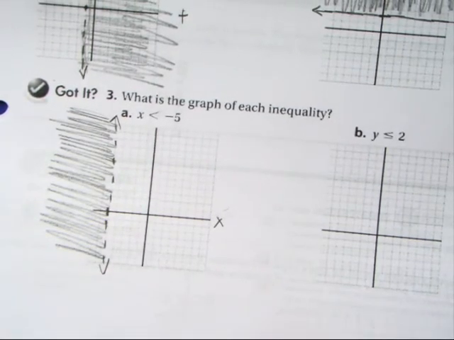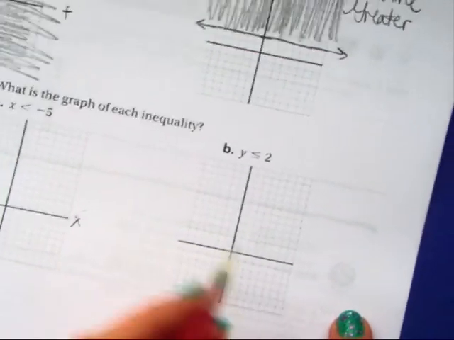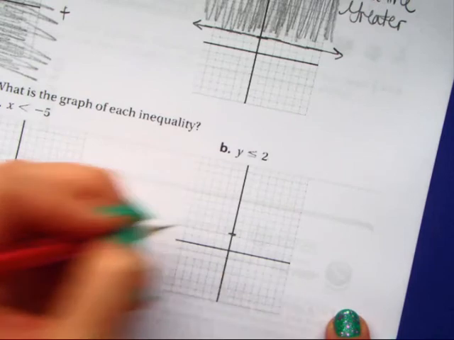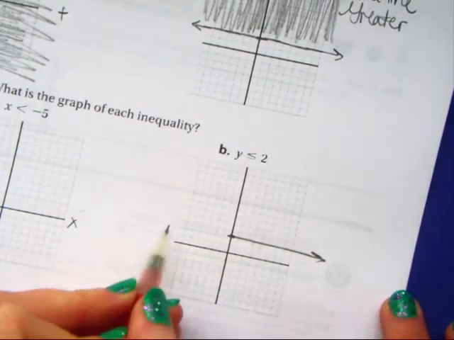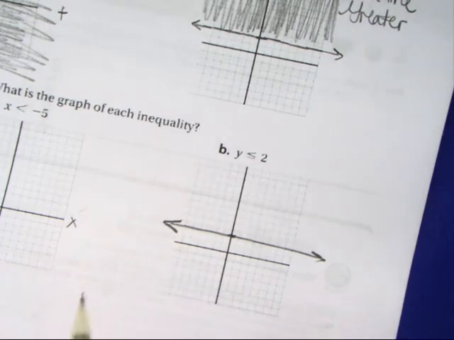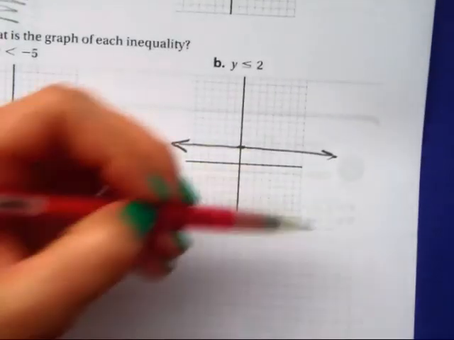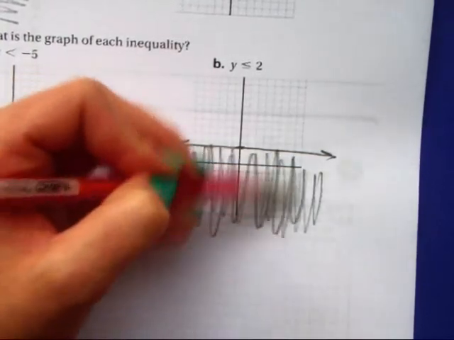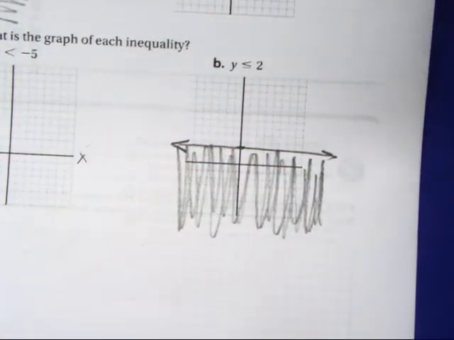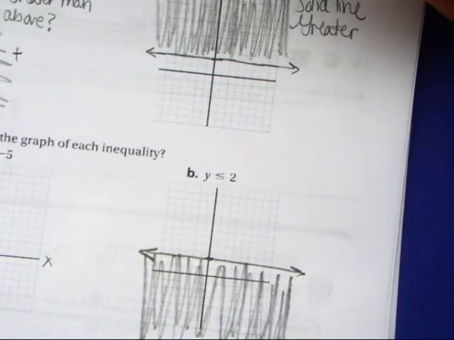One more. y is less than or equal to 2. You go to where y is 2. 1, 2, draw a slashy mark. Since it's equal to, we draw a solid line. But this time it says where y is less than 2. You shade below. Alright, we'll do a new video for our next upcoming word problems.